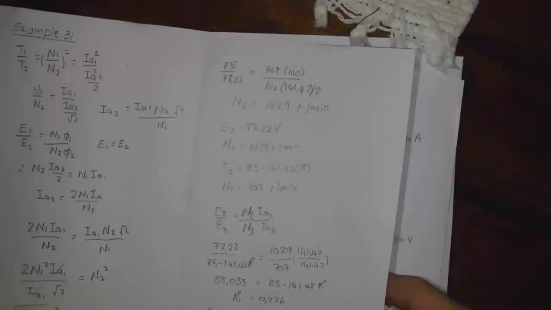All right, then we found that the speed is 1029 revs per minute. Then they say E2 is now 77.22, N2 is 1029 revs per minute. Now we want to know the resistance to be added so that the speed becomes 707 again.